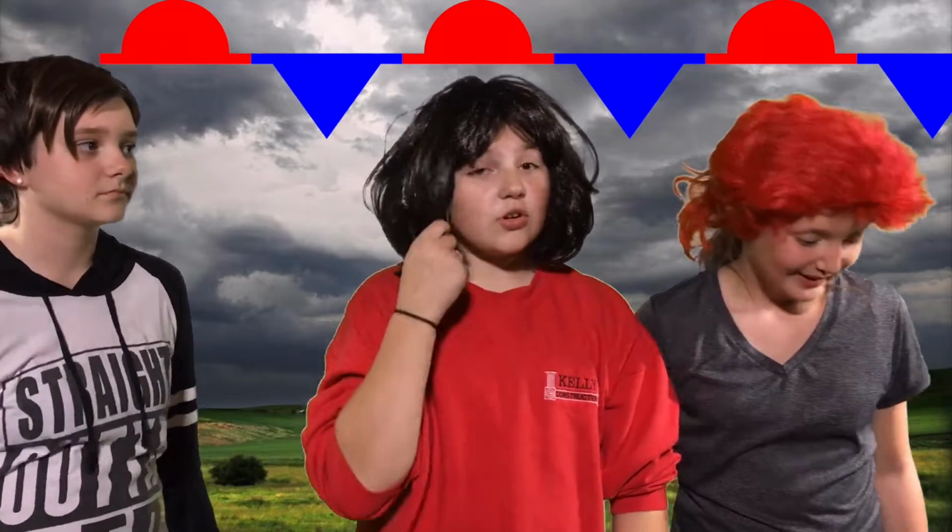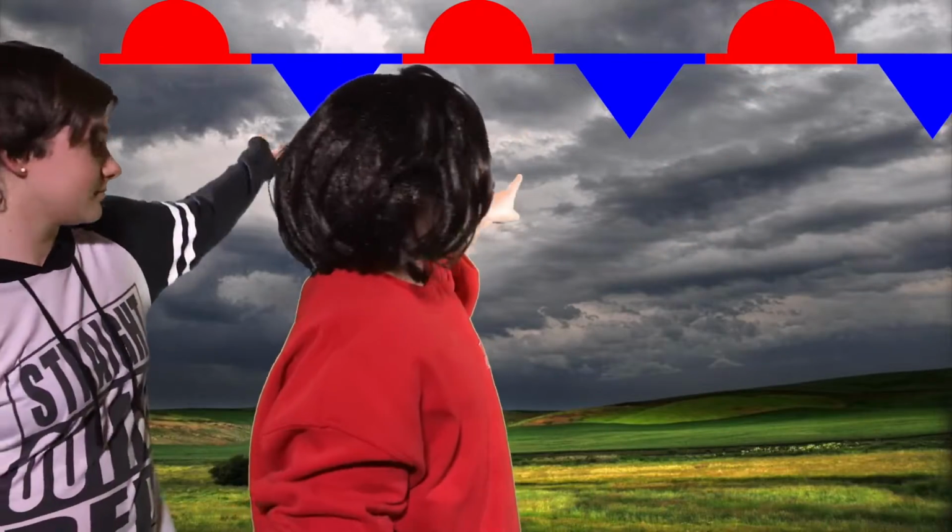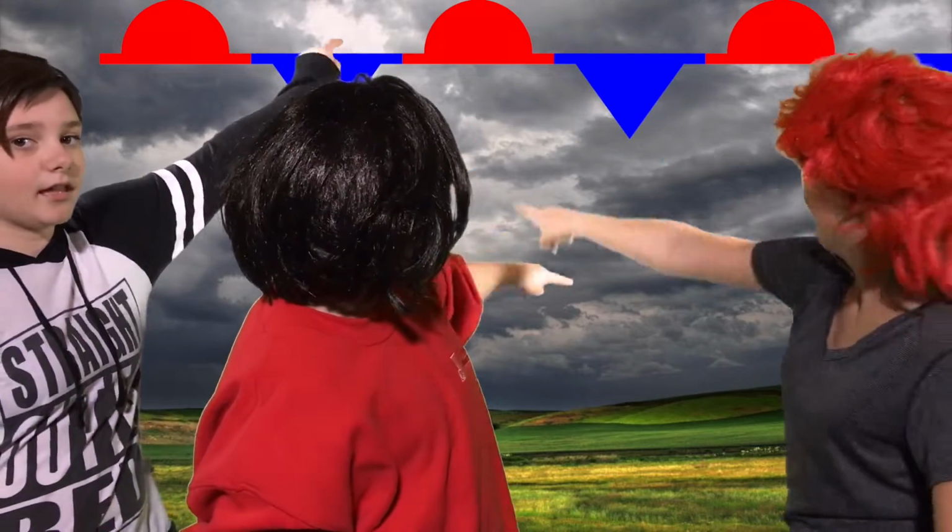Oh, it's also shown on the map by the... You see the little circle and the triangle pointing? And stationary front. In an occluded air mass, there are 2 types. There's a cold one and a warm one.